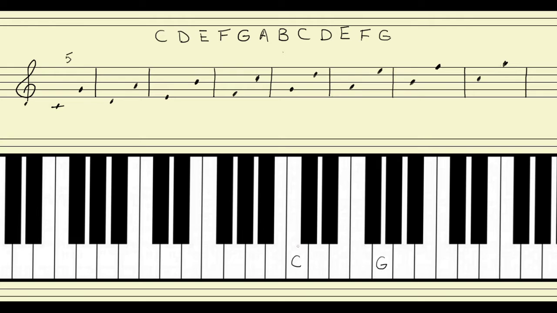So we start on C, and our first half step brings us to C sharp. So that's 1. Our next half step brings us from C sharp to D. So that's 2. Our next half step brings us from D to D sharp. That's 3. Our next half step brings us from D sharp to E. That's 4. Our next half step brings us from E to F.